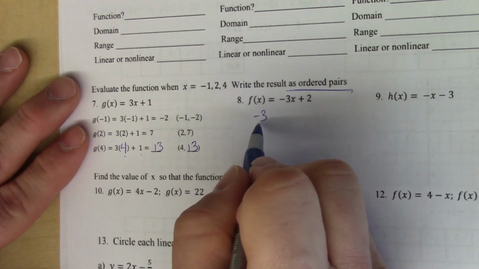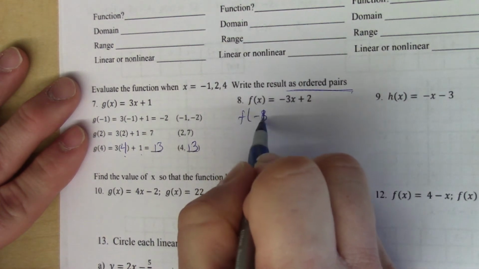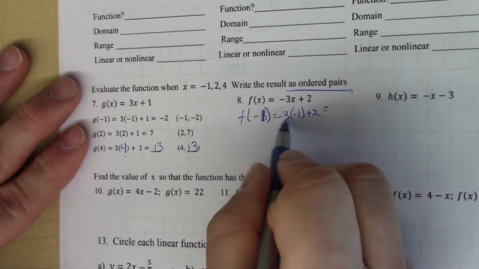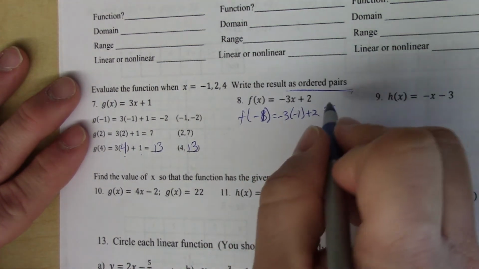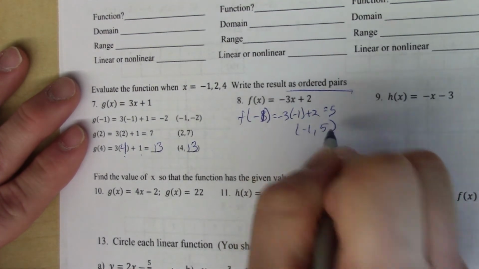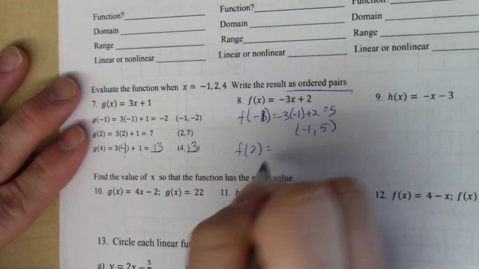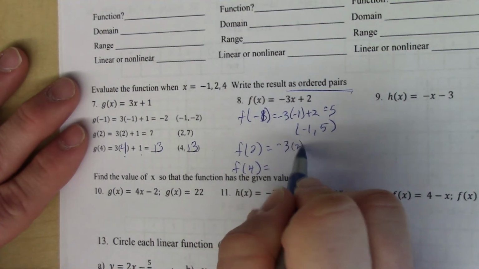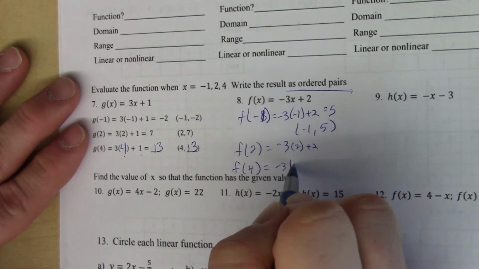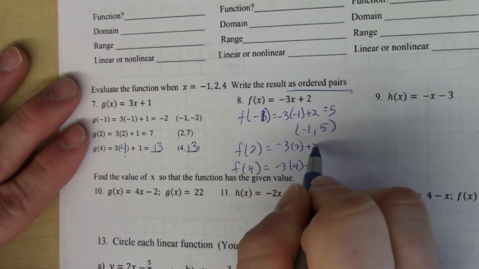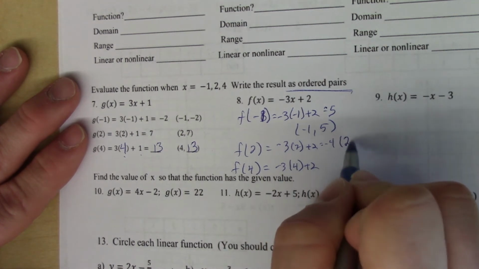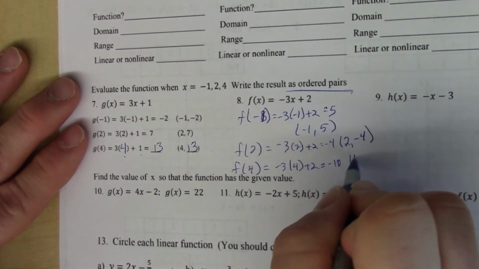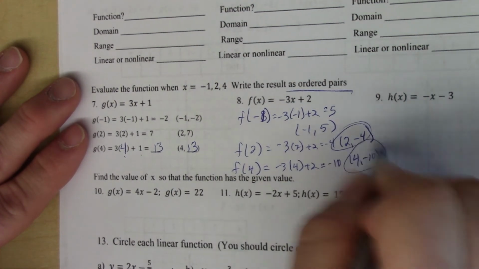f of -1 is -3 times -1 plus 2, which is, let's see, 3, 2, 5. And so this gives me the point -1, 5. Then I have to go plug in 2 and find it, and then plug in 4 and find it, right? So -3 times 2 plus 2, and -3 times 4 plus 2. That'd be -4, so I get 2, -4. This would be -10, so I get 4, -10. And there are my three answers for that one.